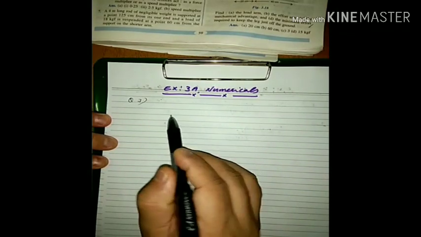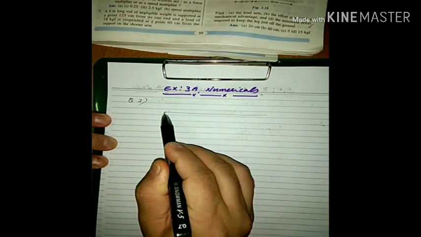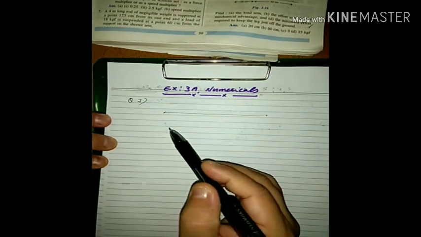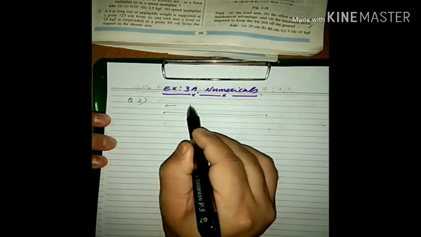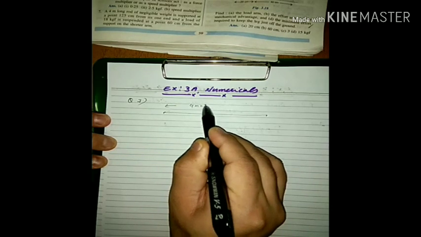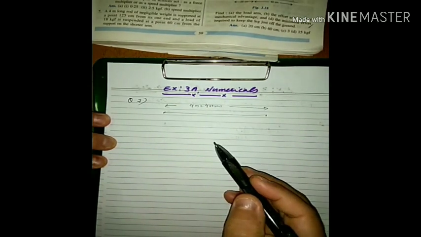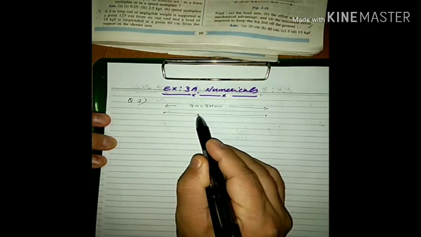A 4 meter long rod, just draw the diagram. Whenever you get a numerical, put all the data in the form of a diagram. What is the length of the rod? 4 meter. That is equal to 400 centimeter. That is the total length of the lever. The rod of negligible weight is supported at a point 125 centimeter from its one end. Where it is supported? At the fulcrum.